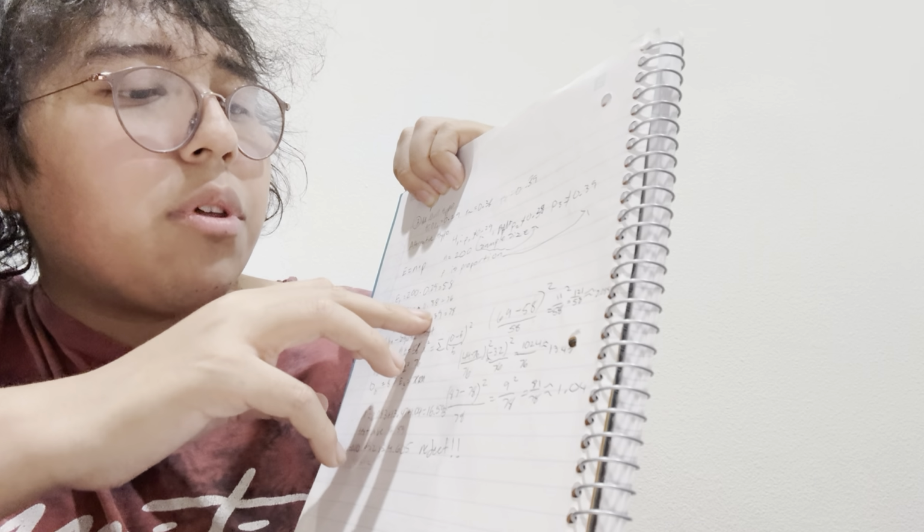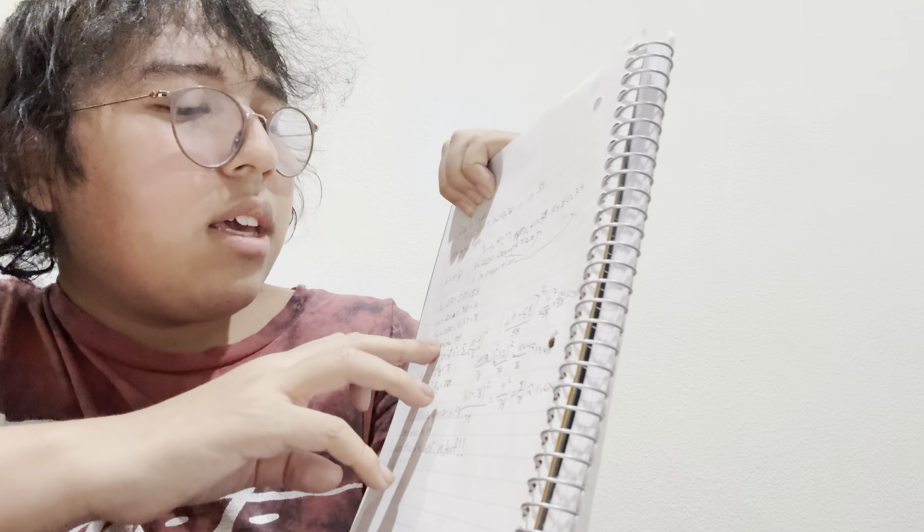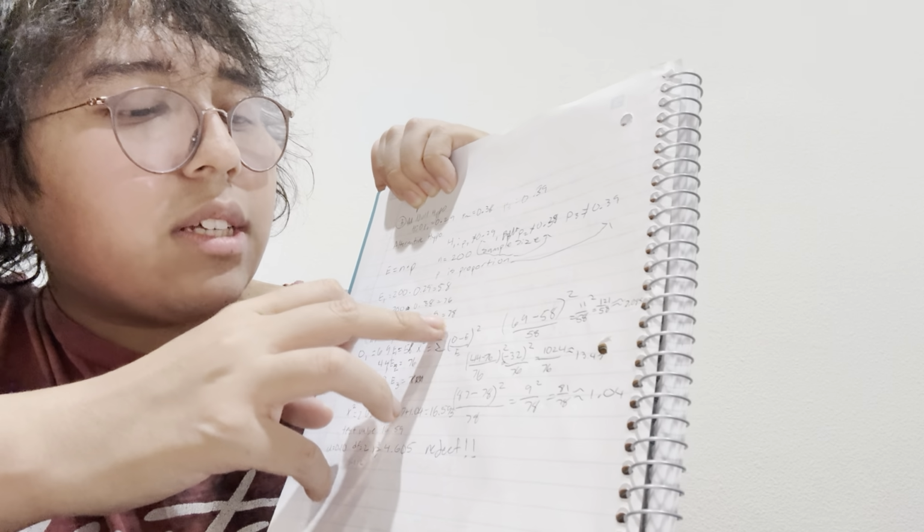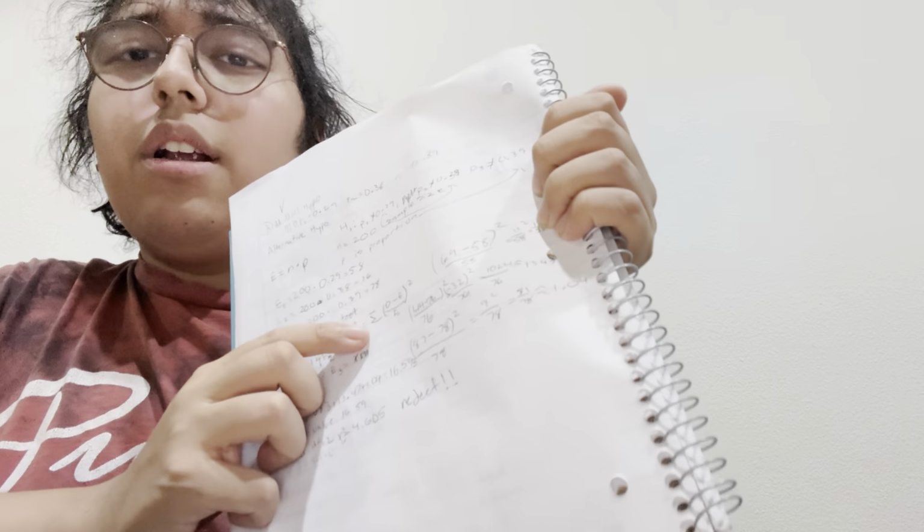E2 equals 200 times 0.38 equals 76, E3 equals 200 times 0.39, which is 78, and then we're plugging it into the chi-square test, which is this equation right here, and we're doing that for each individual one.